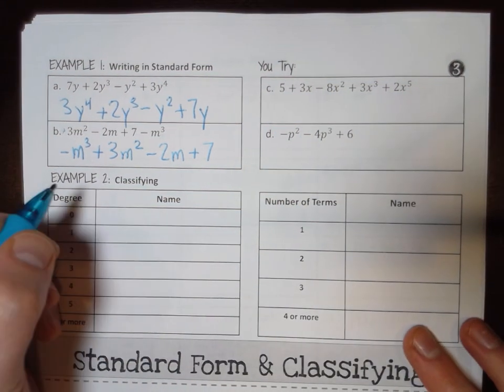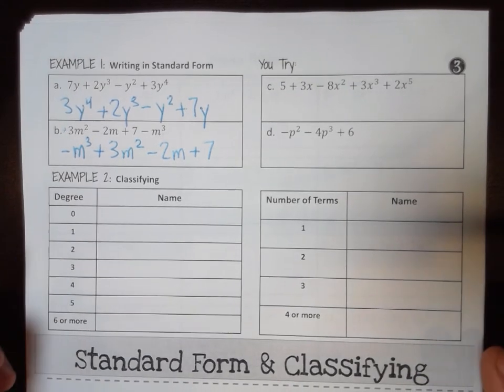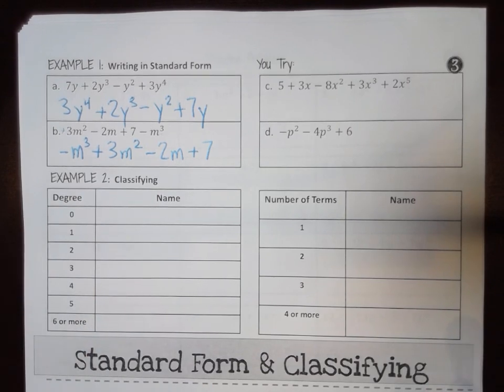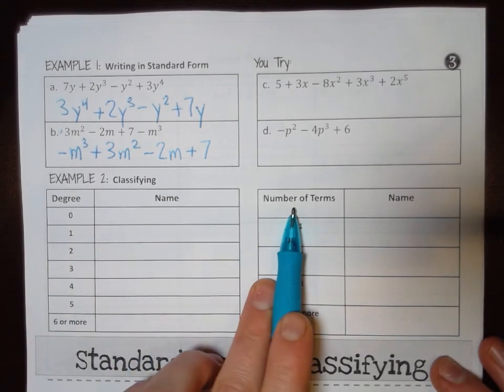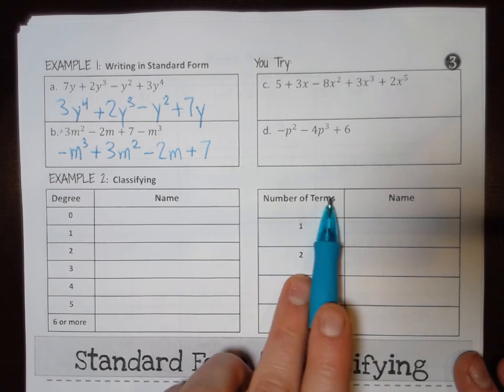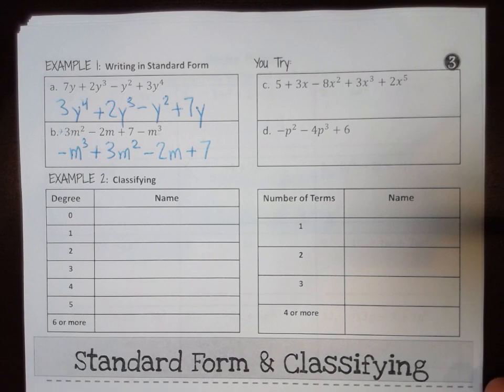Now that you've paused the video and tried, let's move on. We are going to talk about classifying our polynomials. And every time we classify a polynomial, we need to say 2 things about it. First, we need to say what its degree is. Second thing we need to say is the number of terms that are within the polynomial. And given the number of terms, we're going to give it a few different special names that are going to go with it.